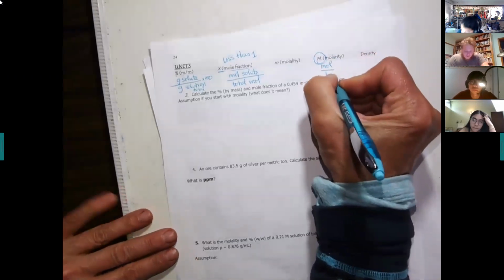So molarity is moles per liter, which you hopefully know. But with this study set and worksheet and exam, if you label it like that, you'll lose a point because it's not fully labeled. So you never just say moles, you have to say moles solute. So moles of solute over liters of the solution.